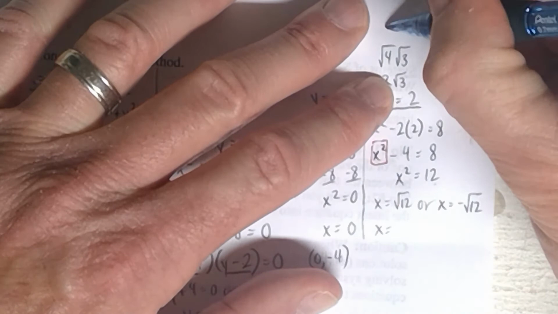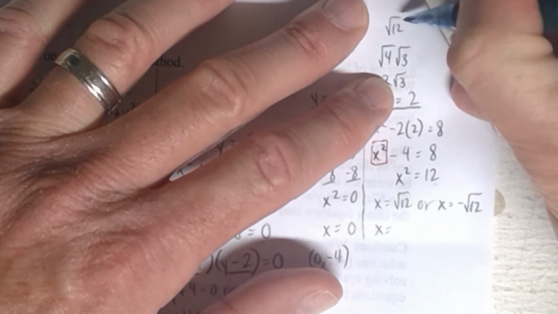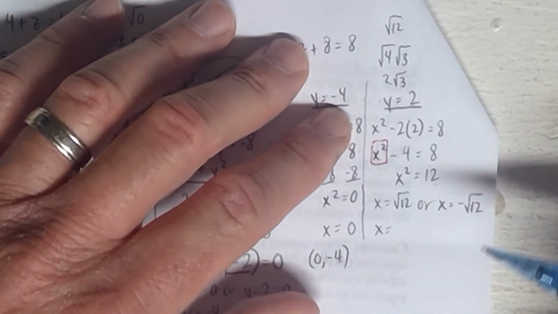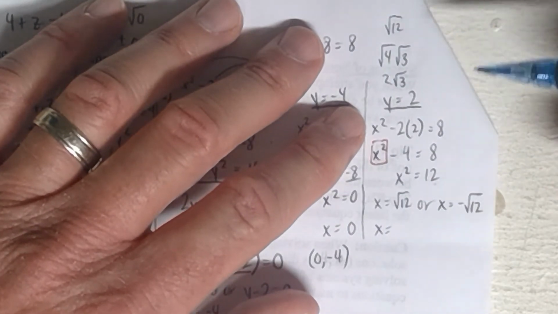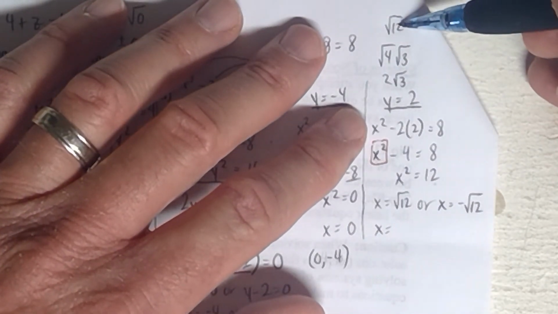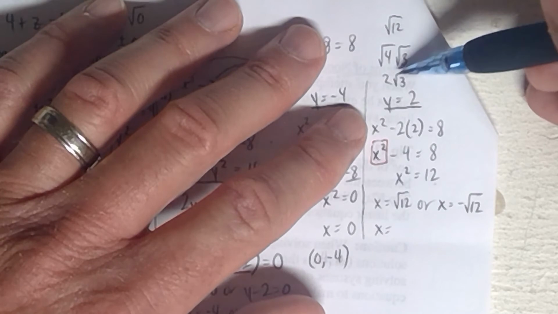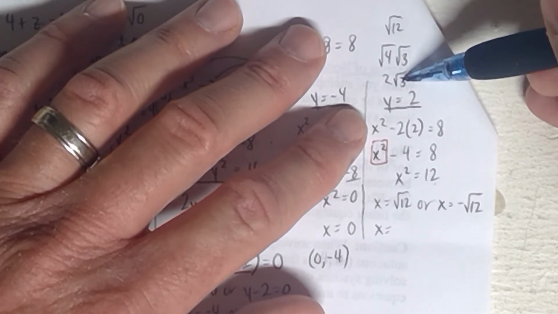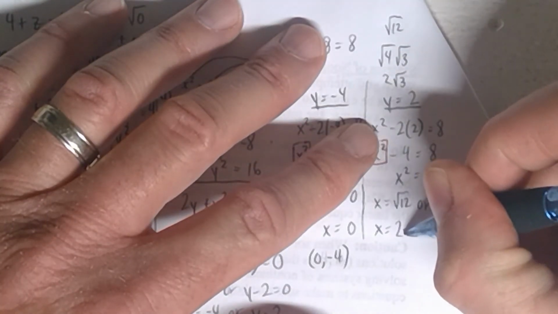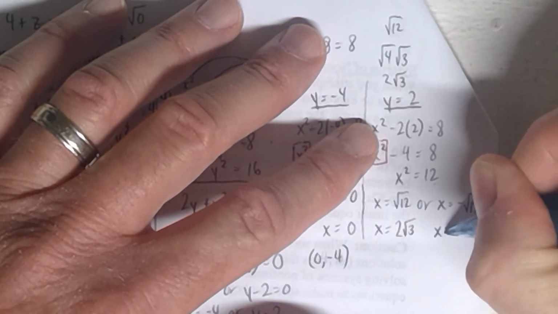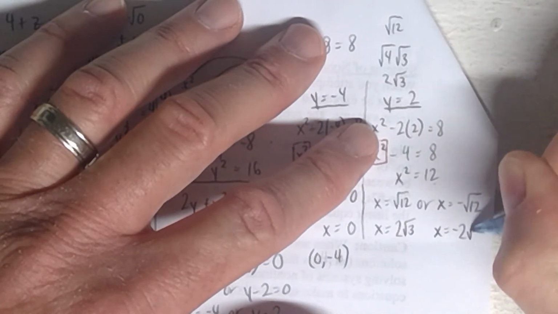So square root of 12, again, a lot of review going on here in this section, isn't it? We're seeing a lot of stuff that we've seen in the past. But that's good, though, as we get closer to the final anyway. So square root of 12 ultimately becomes 2 square root of 3. So we get 2 square root of 3 and negative 2 square root of 3.